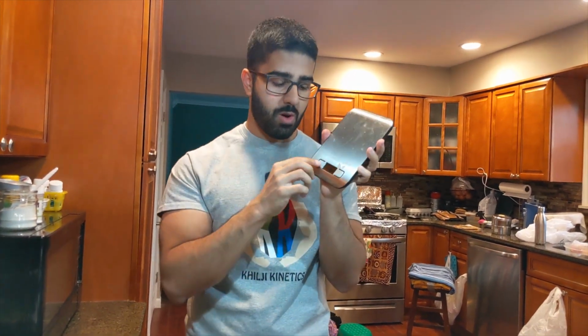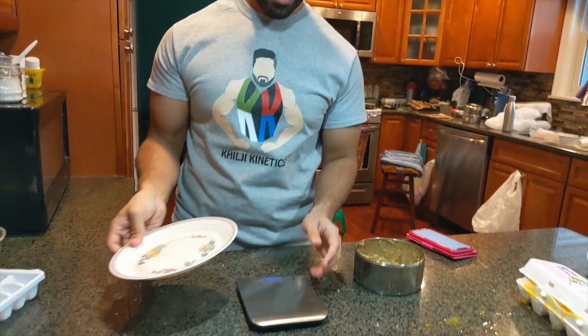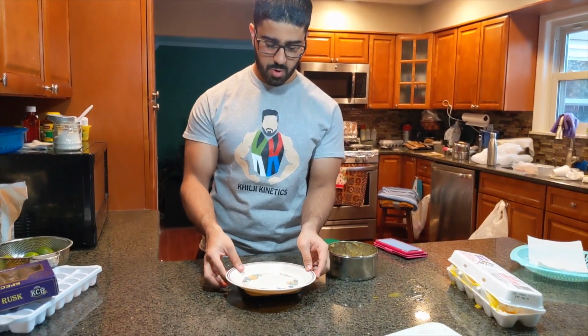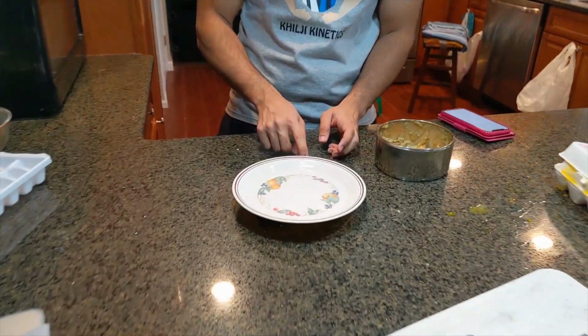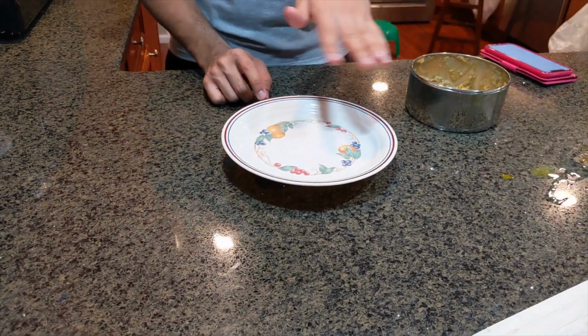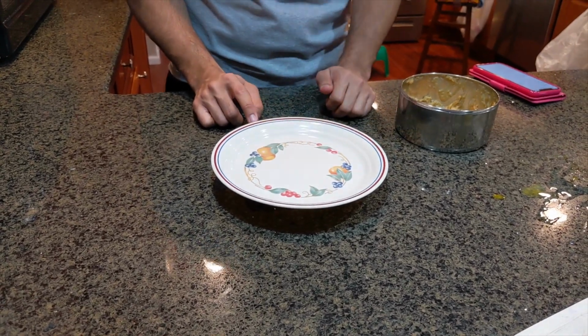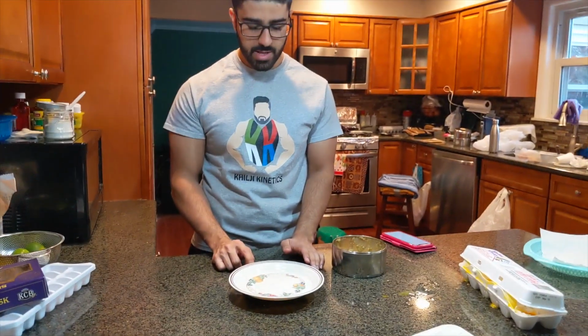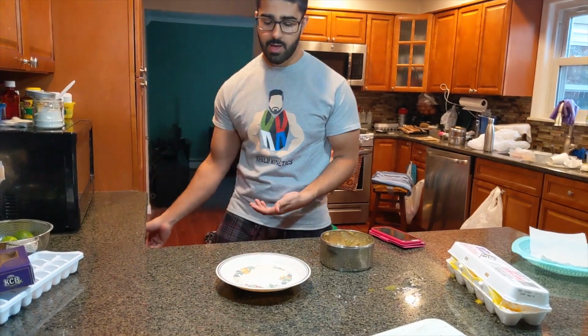Now, this is where this scale comes in handy. It's available on Amazon. I think it was $13. Very handy. I have 2, one here and one at the dorms. So you just put the plate on, and you zero the scale. Zero means it doesn't account for the weight of the plate anymore. It's just going to be whatever the food is.